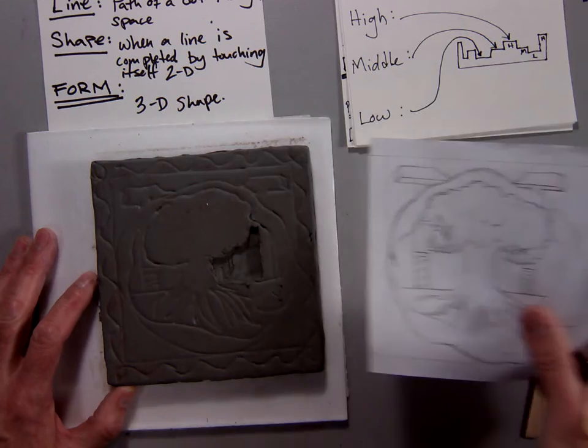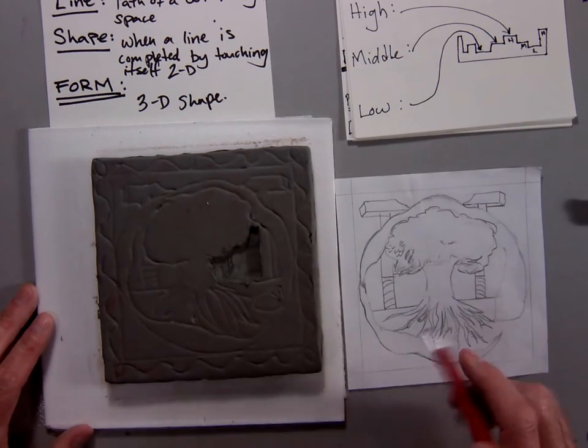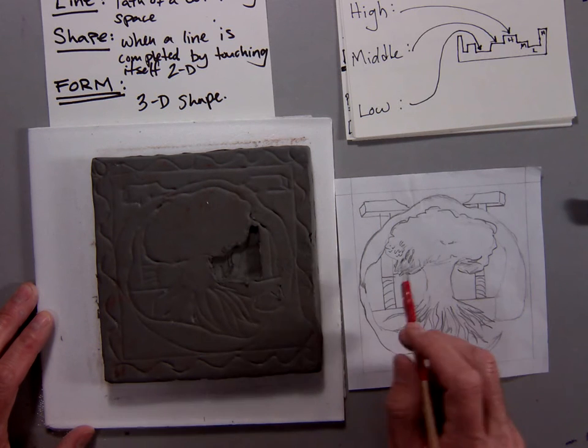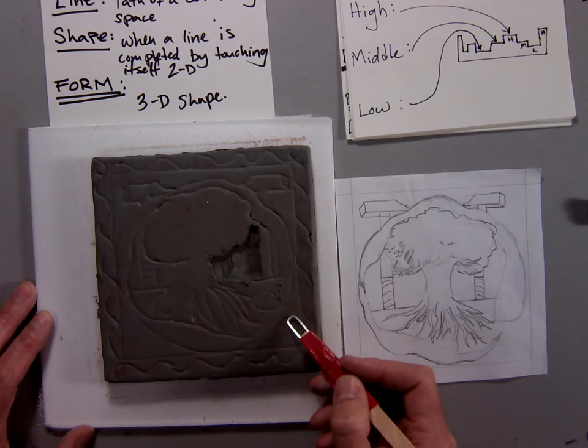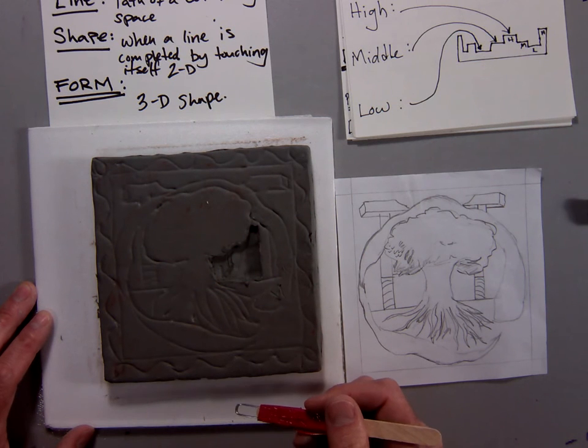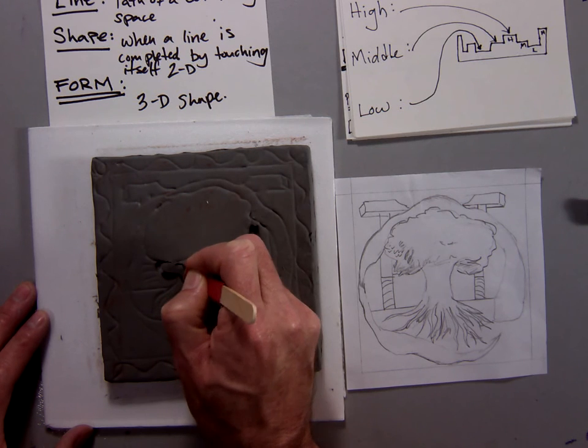Now, if I pop this picture back in, I'm going to spend the next few minutes here carving away the background behind the hammers, and I'm going to carve away the background behind this tree. The ground area, I'm going to try to have that up just a little bit. So I'm going to start carving this area away.